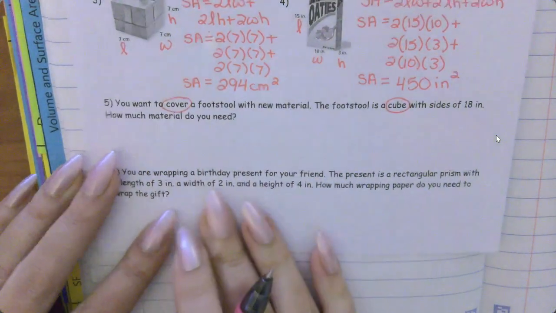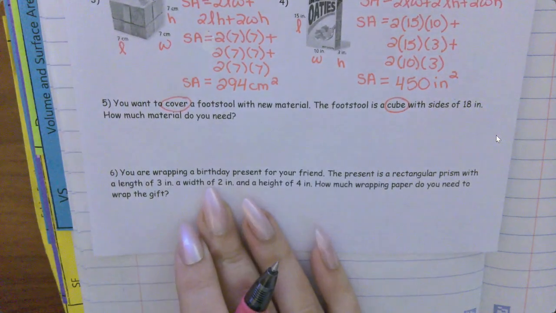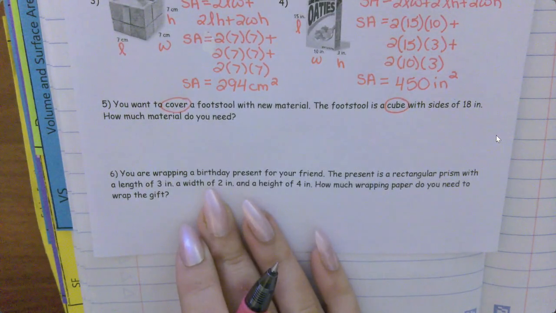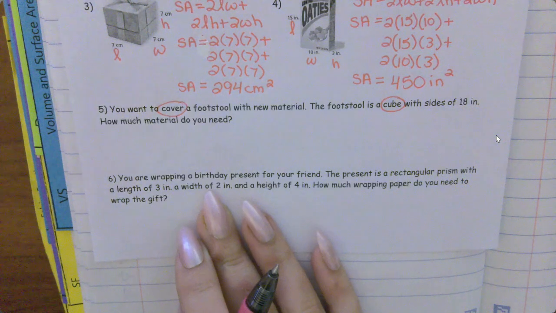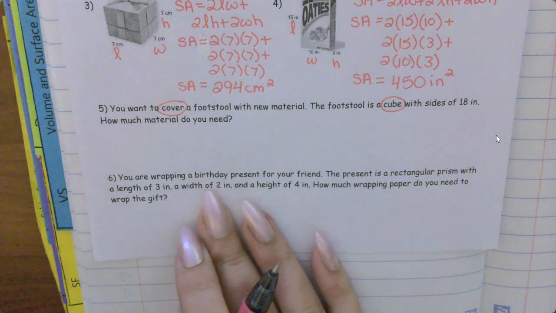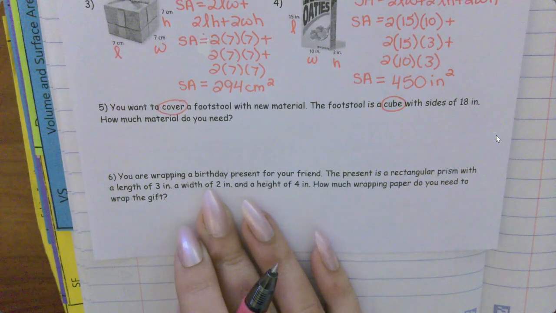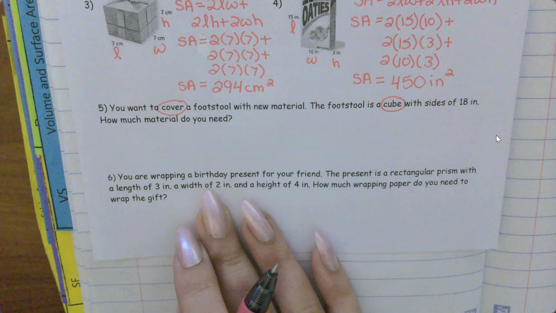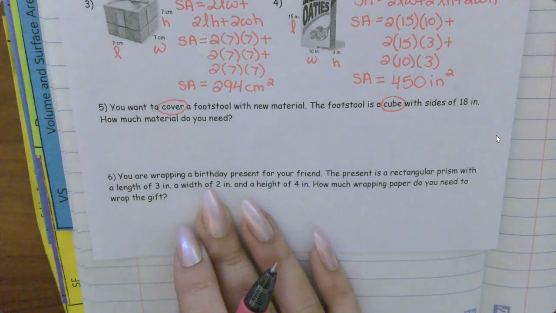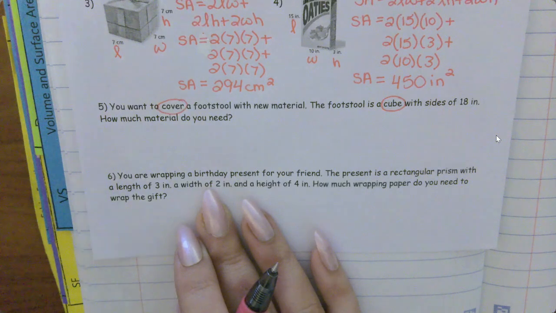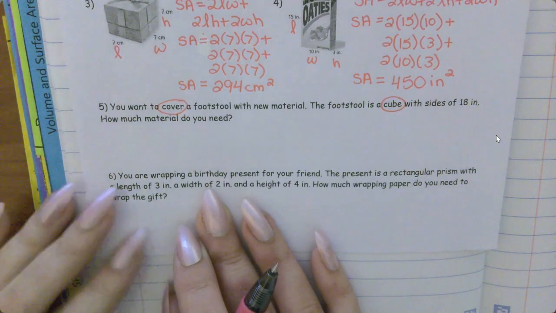Anytime you're dealing with the outside of your rectangular prism, like the sides of a box, if you were finding the surface area of that cereal box or that present, the outside of the rectangular prism is going to be your surface area. The inside, like when you're filling it, that's volume. So volume is inside, surface area is outside. So what do you cover? You cover the outside of something. So that's telling us surface area.